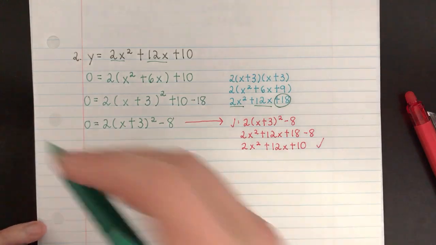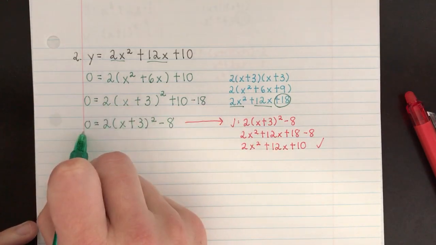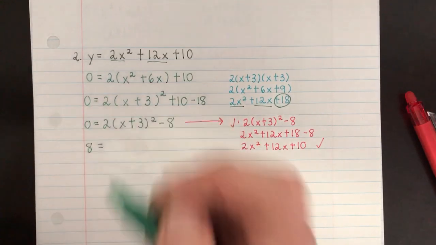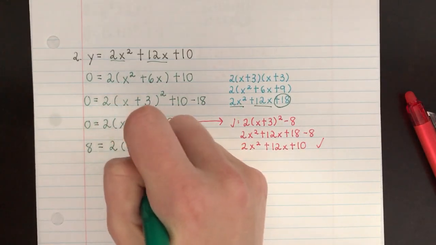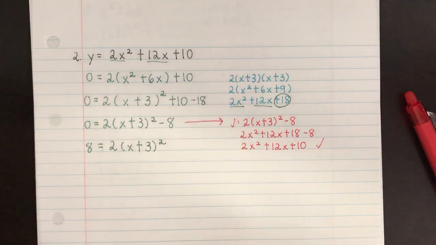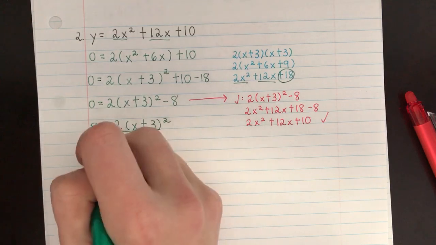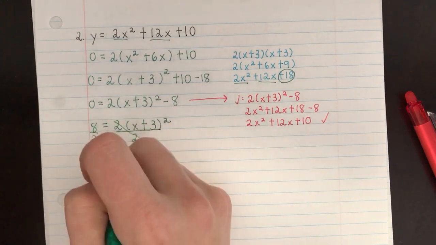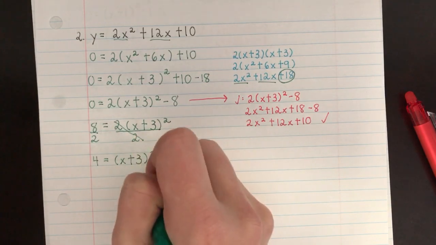Okay, so now once you check that off, then we can start solving. So that minus 8 will jump across the equal sign and become a positive 8. And so we'll have this. Okay, and then of course we divide both sides by 2. So we get 4 equals the quantity x plus 3 squared.